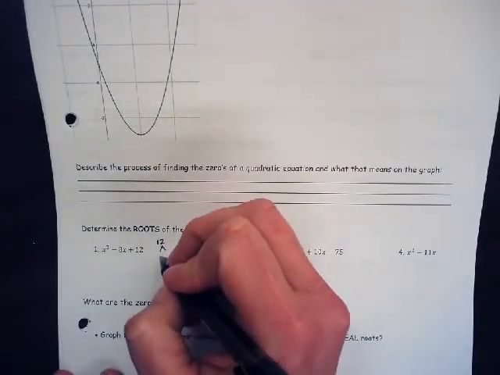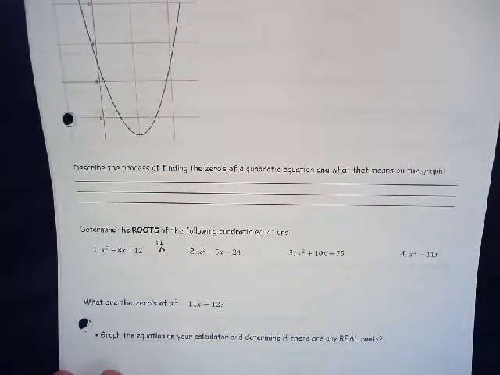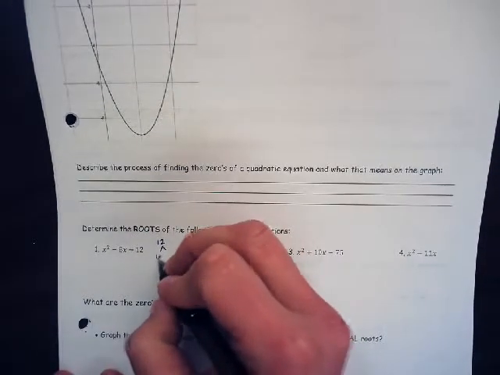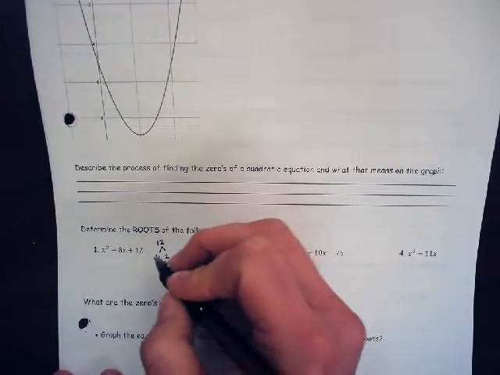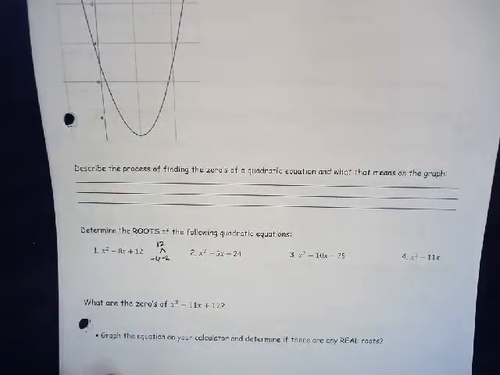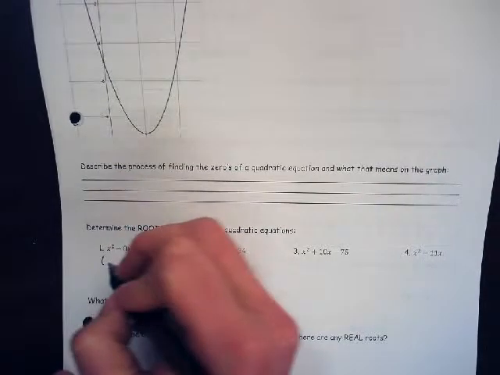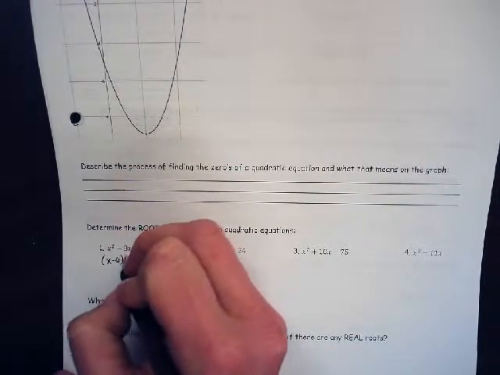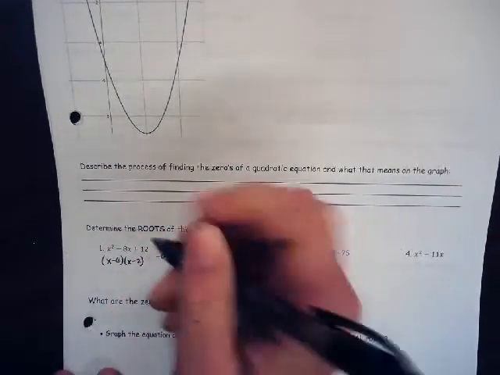So 12, I'm looking for factors that are going to add to negative 8. And if I just think 6 and 2, they're both going to have to be negative. And then when I multiply those together, I do get positive 12. So I'm going to use x minus 6 times x minus 2.